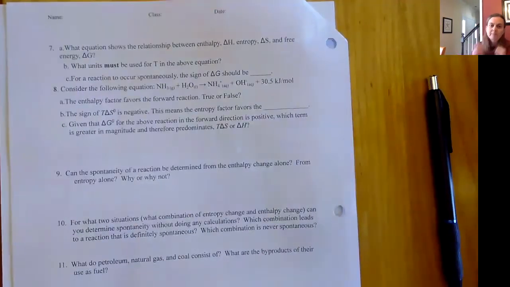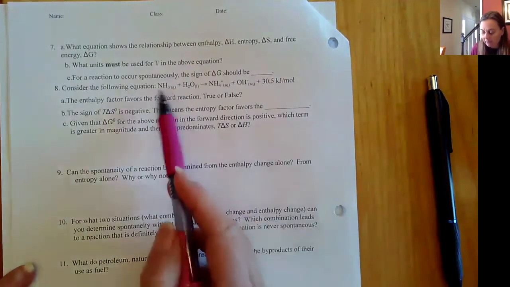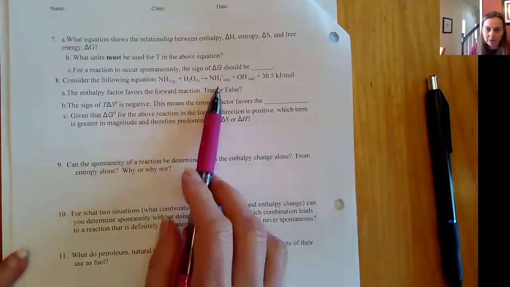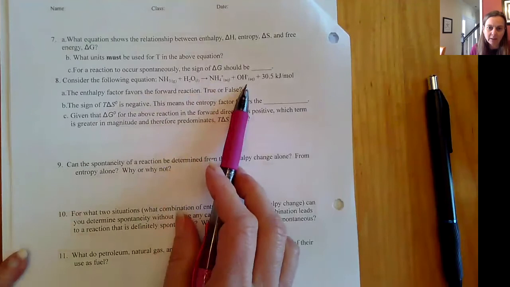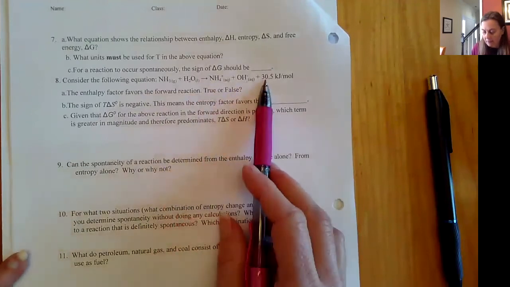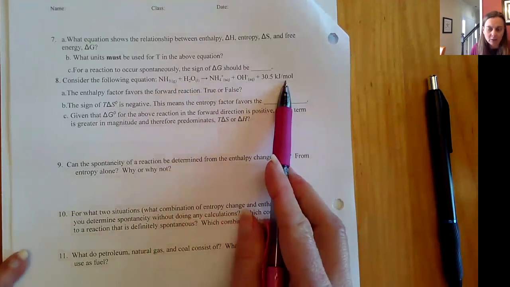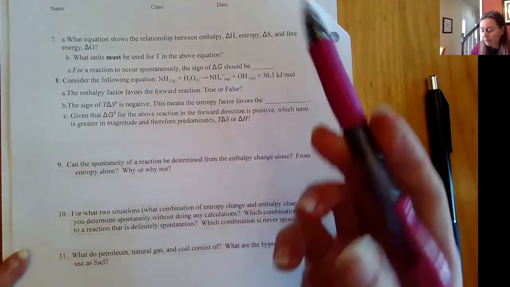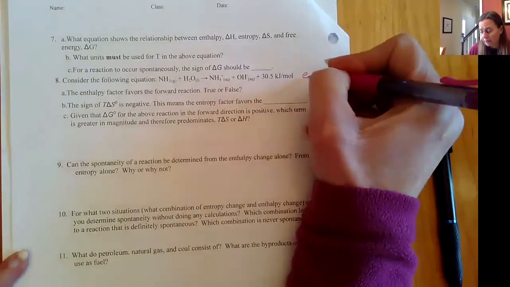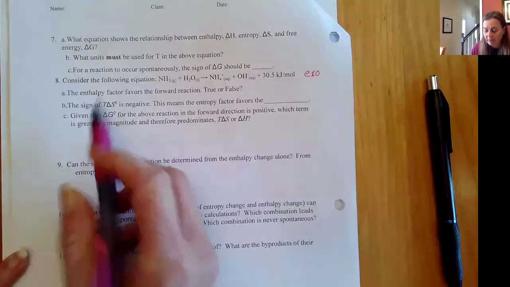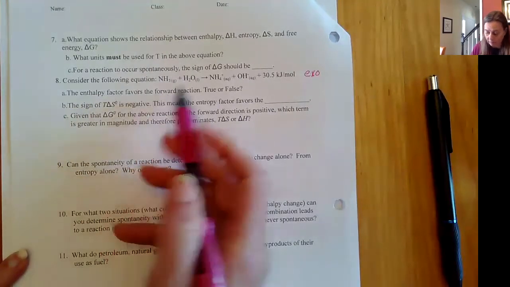number 8. In this equation, we have ammonia reacting with water to give us ammonium ions and hydroxide ions in solution. This is releasing energy. We can see that the energy component is on the product side. So that means that this is an exothermic reaction, which means that enthalpy does favor the forward reaction.